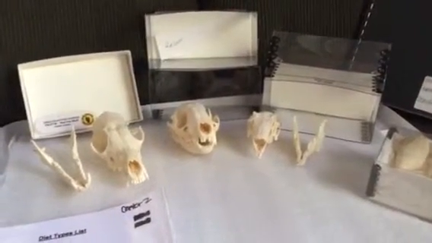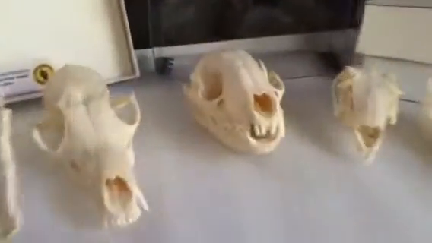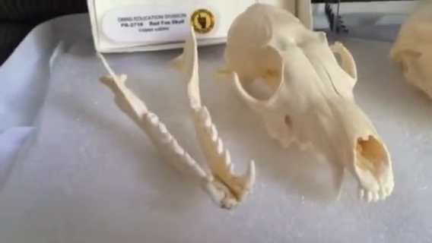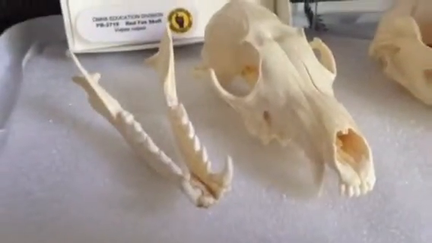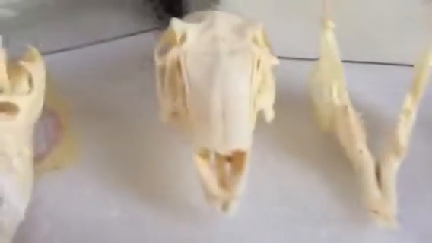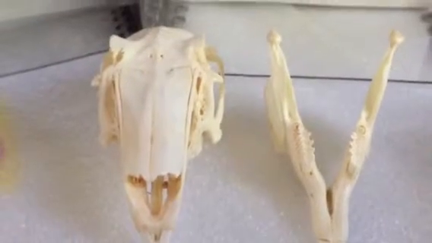So in this bin you have an example of an omnivore, which is the raccoon. You have an example of a carnivore, which is the red fox. You have an example of an insectivore, which is this one with the long snout, the armadillo. And you have an example of a herbivore, which is the jackrabbit.